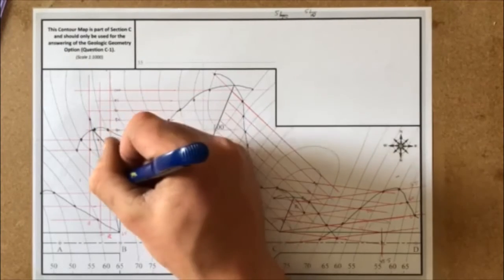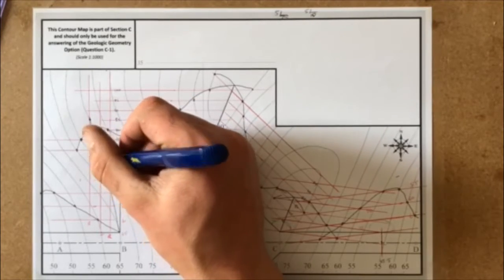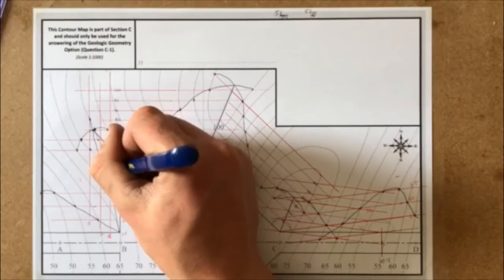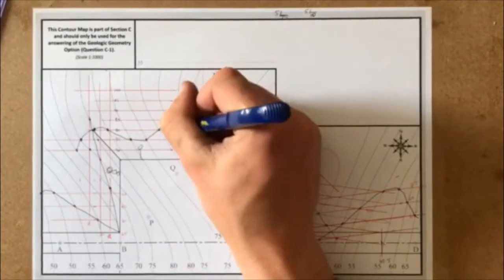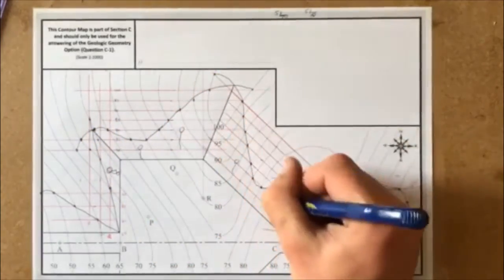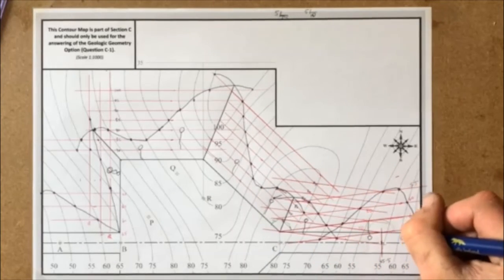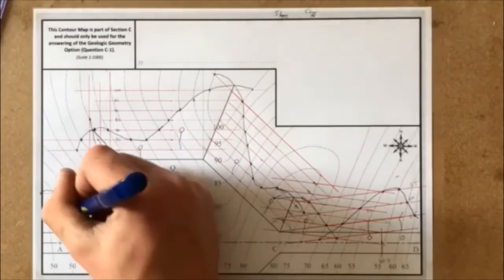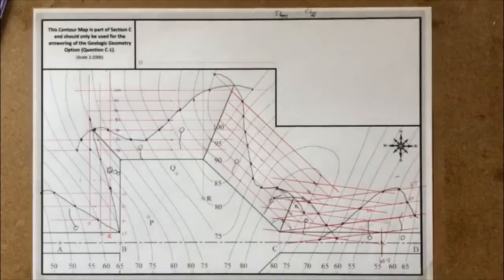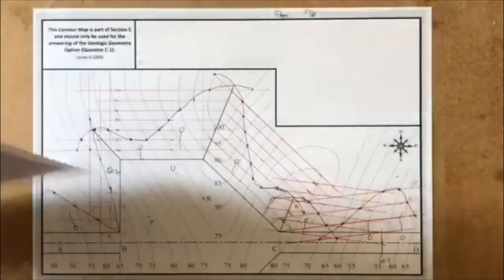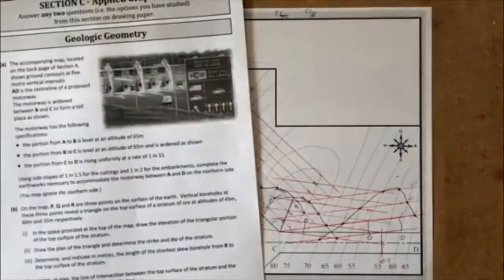Put in our tadpoles. They always swim towards the highest part, so that's the highest part there. High that way, high that way, high that way, high that way, high that way, low here, and low here. Okay, so that's part A of the question done.